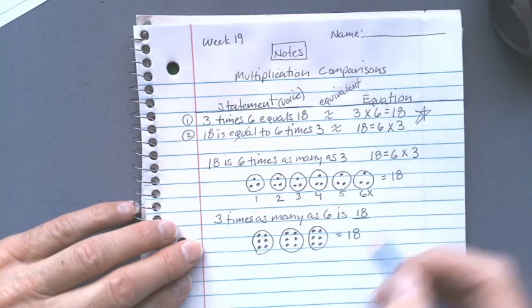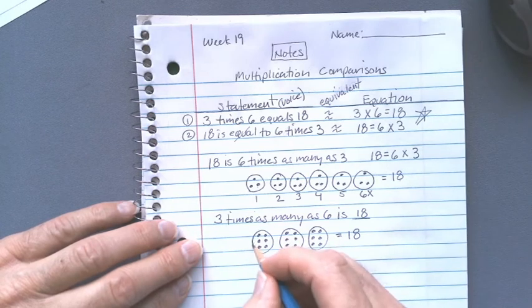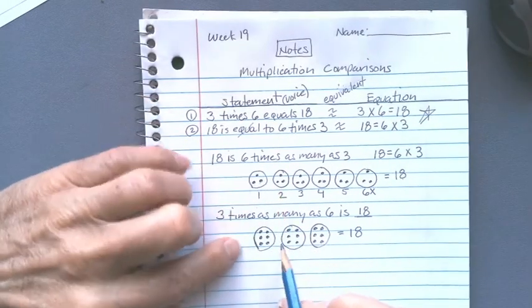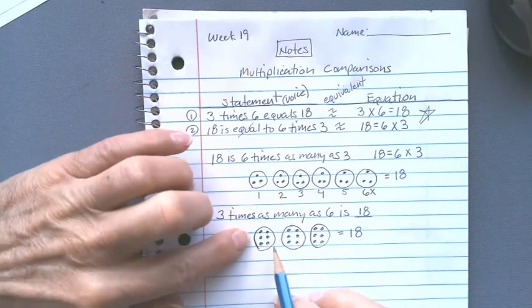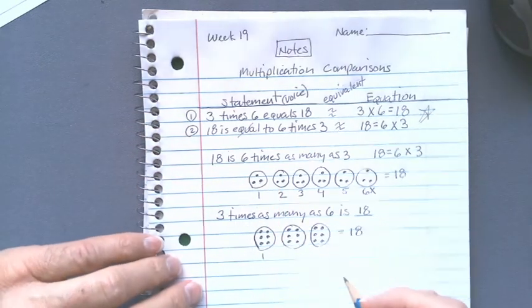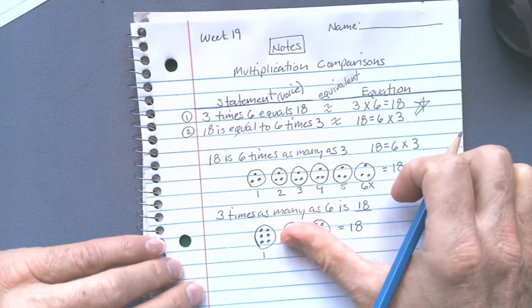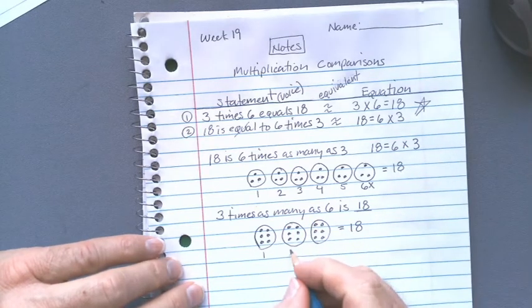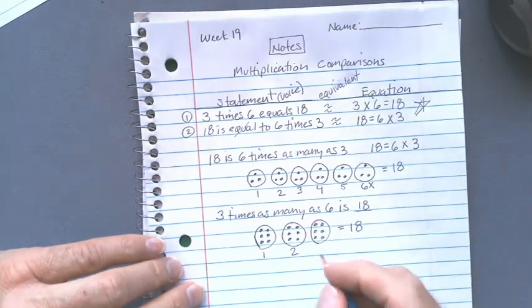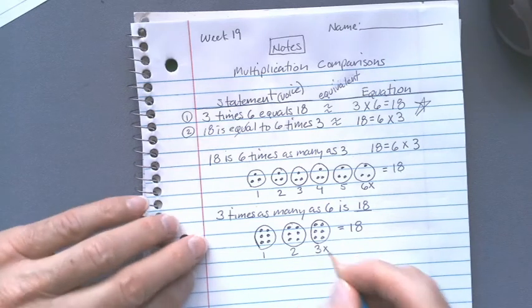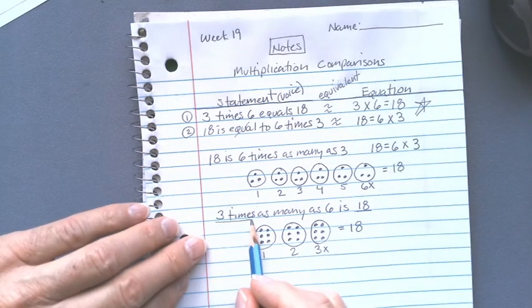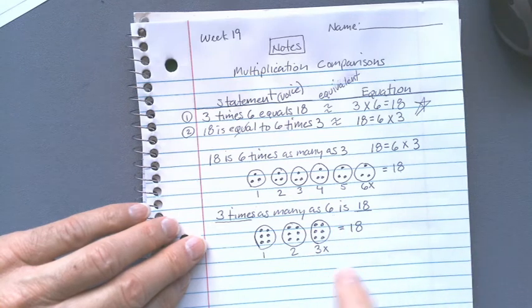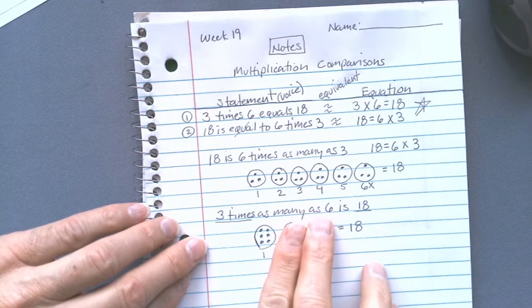The product hasn't changed at all. But you see how our grouping's different? Here we're grouping 3 and here we're grouping 6. So this is 1 times 6. 1 times 6 is 6. 2 times 6. 2 times 6 is 12. And here's 3 times 6. So again, we're saying 3 times as many as 6. So if we just had 6 of something, 18 would be 3 times more, 3 times larger, or 3 times greater, or 3 times as many.